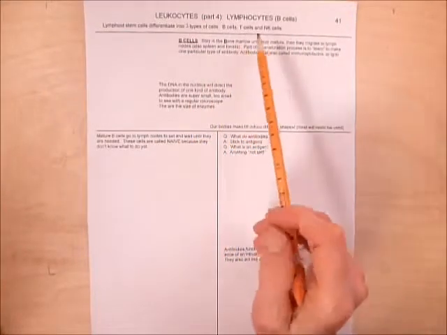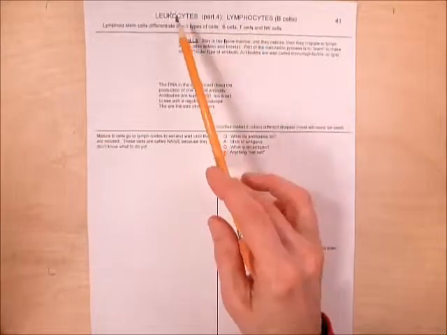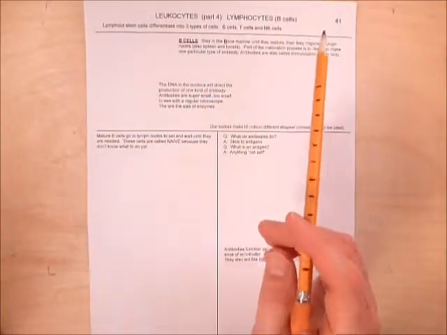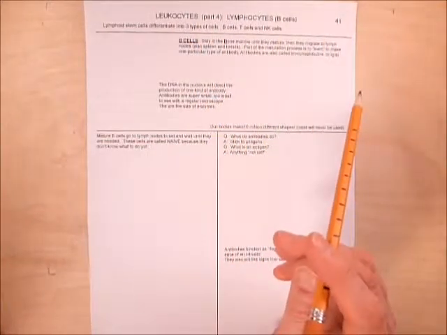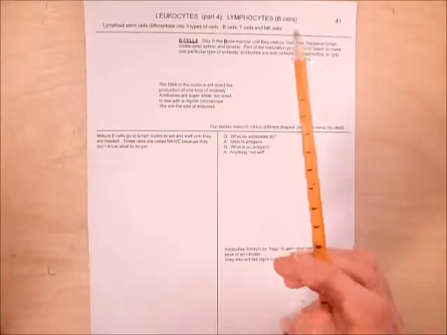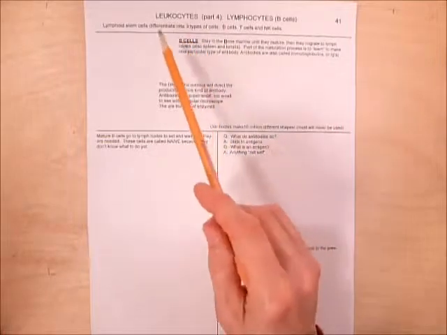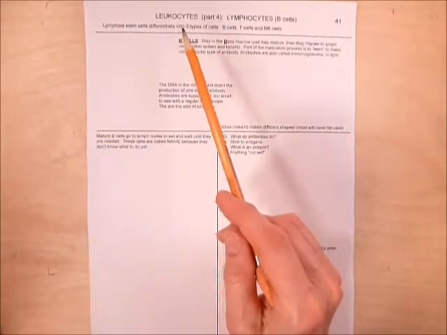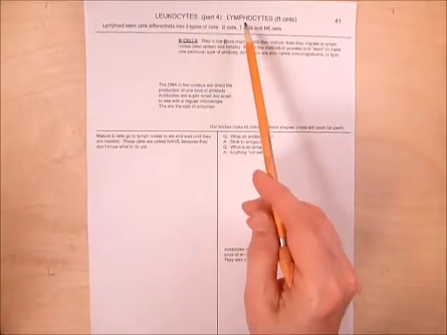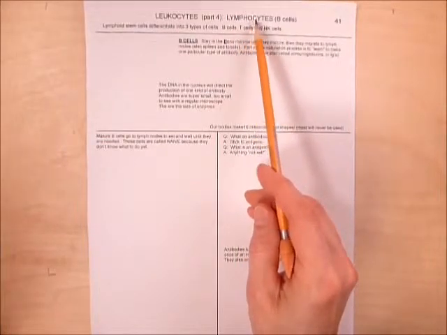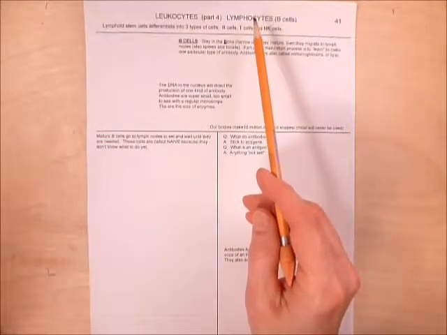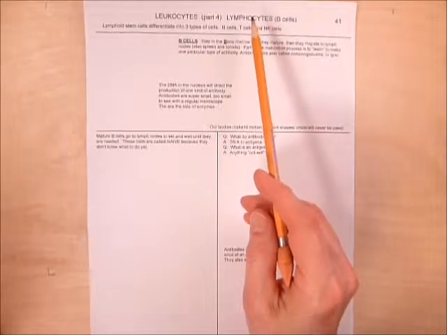First I'd like to point out the difference between the words leukocyte and lymphocyte. These are really easy to get confused, and I think I used to confuse them until I really started doing these drawings and got it straight in my head. Leukocyte means all white cells, any kind of white cell. Lymphocyte means just the cells that came from that lymphoid stem cell.